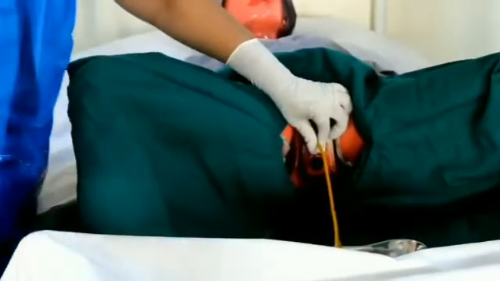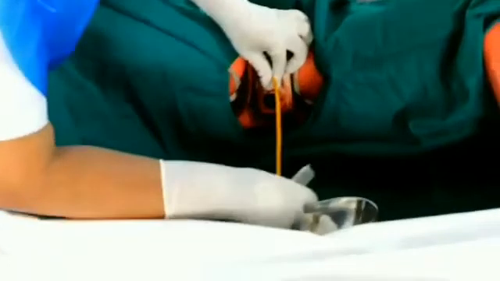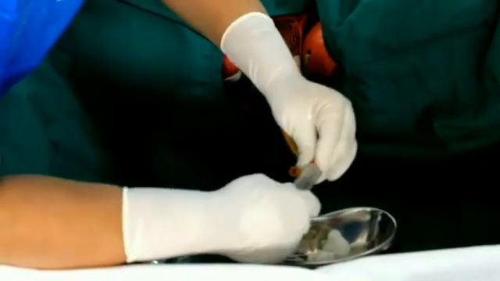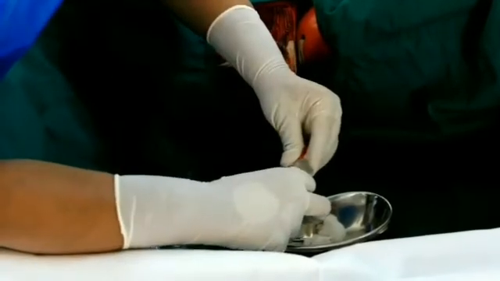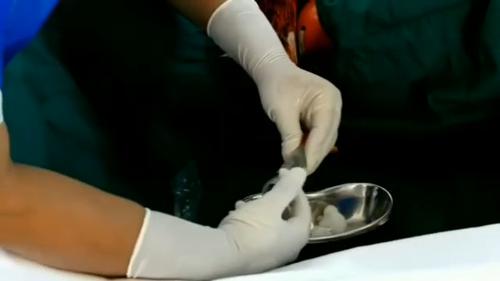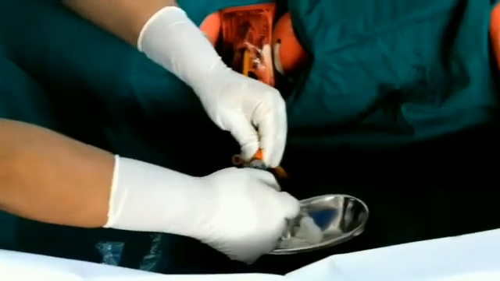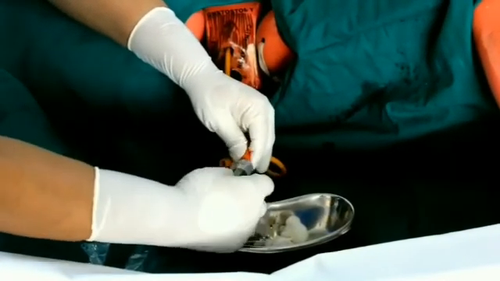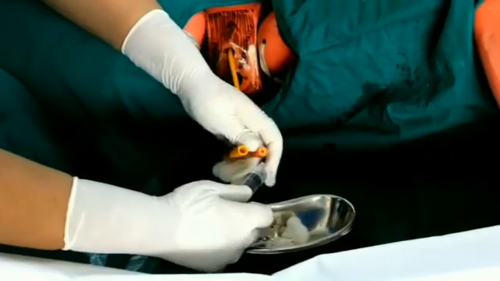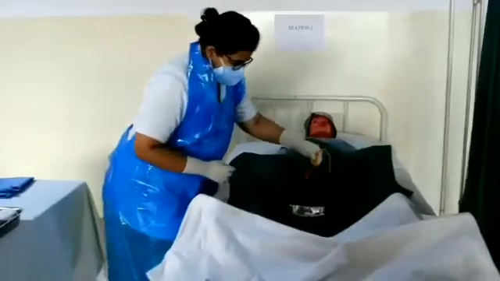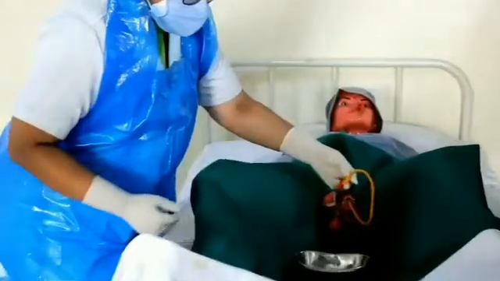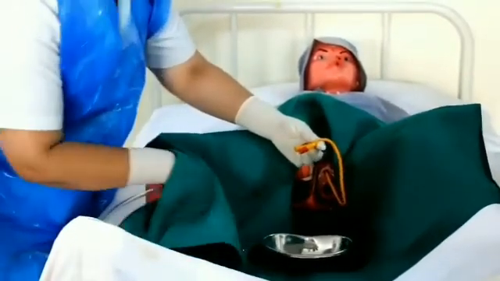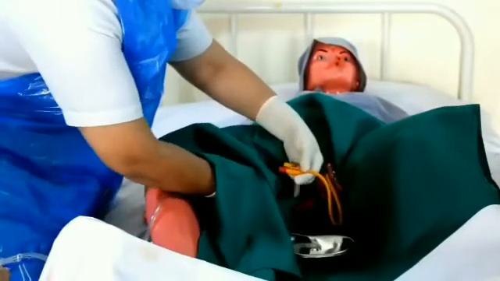Now, we have to inflate the balloon with 10 ml of sterile water. Insert the syringe in the balloon port of the catheter. Push the 10 ml of sterile water inside to inflate the balloon. After that, gently pull the catheter back until you feel the resistance. Now, we have to attach the catheter to urobag or drainage system.